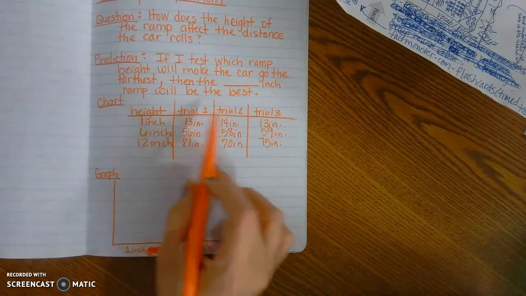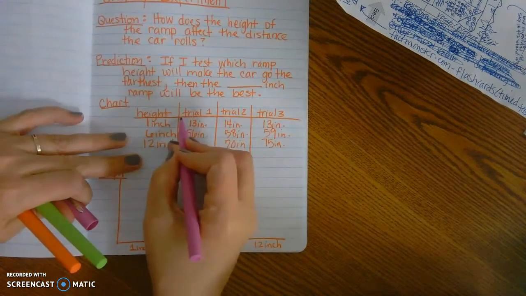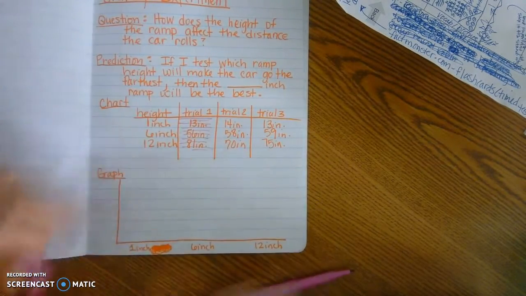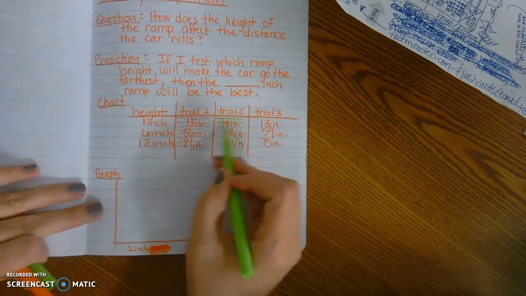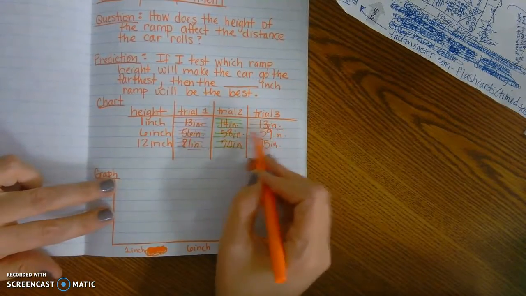Now for trials 1, 2, and 3, I'm thinking maybe we should use different colors so that our graph looks a little bit better. So let's see. Use green, pink, and orange. This should be okay. So for all of trial 1, I'm going to do that pink, just so I remember. And then all of trial 2, I will do in green. And then all of trial 3, I'll do in orange.